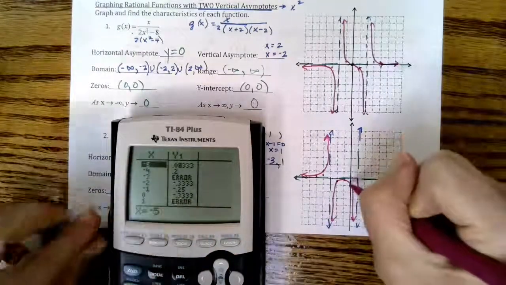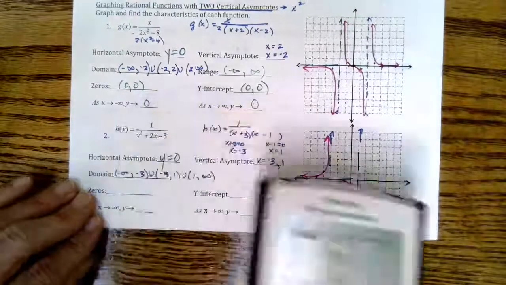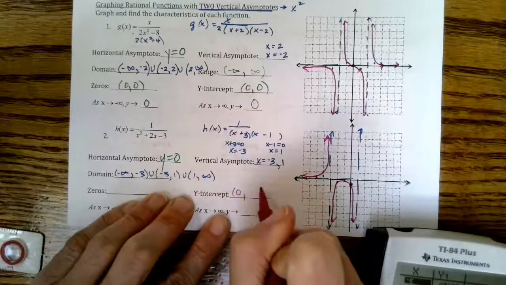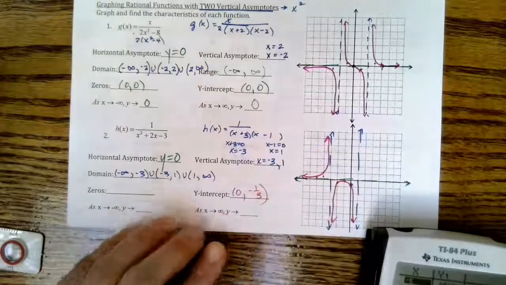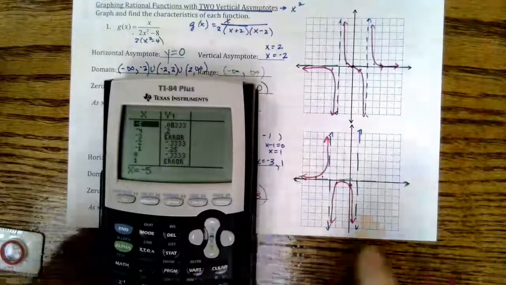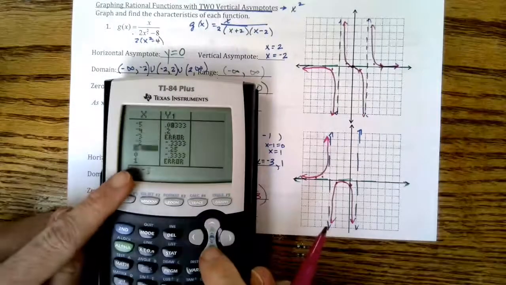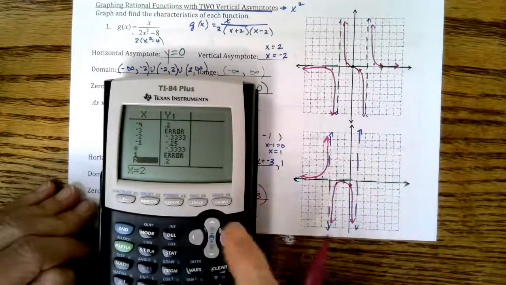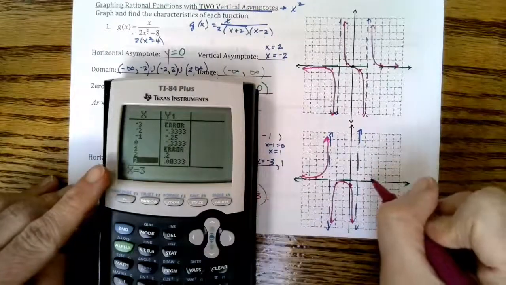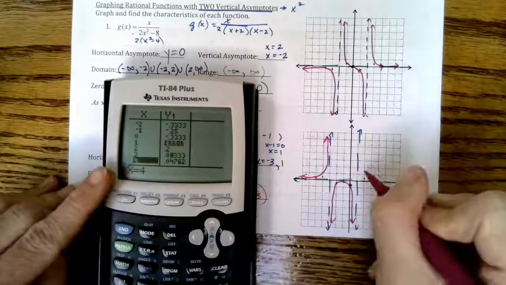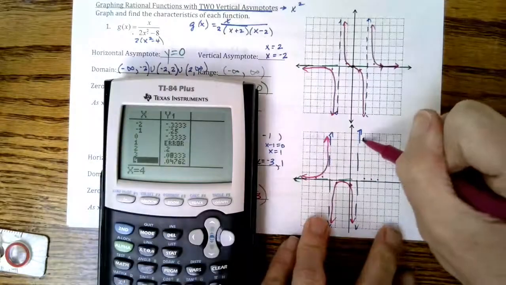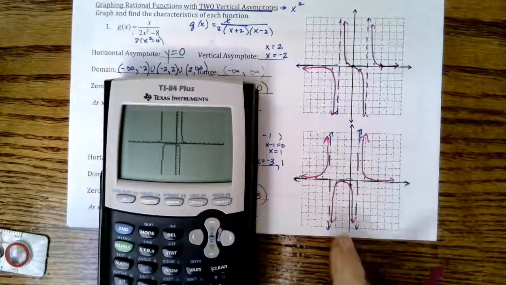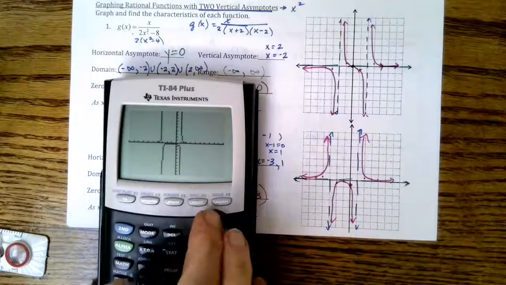And when I have 0 go in, that's negative 0.33333. So we'll put that in as my y-intercept. 0 goes in, and that's negative 1/3 that comes out. So we'll look here, there's my asymptote. 2 goes in and 0.2 comes out. And this gets even smaller. And this gets even smaller. So this value comes like that. And when I go back and look at my graph, I can see what that looks like there.